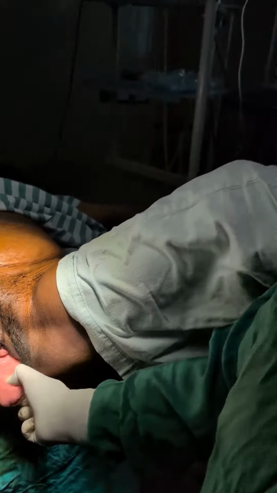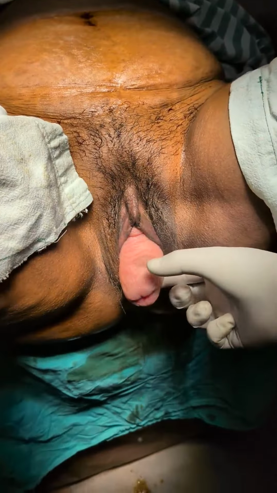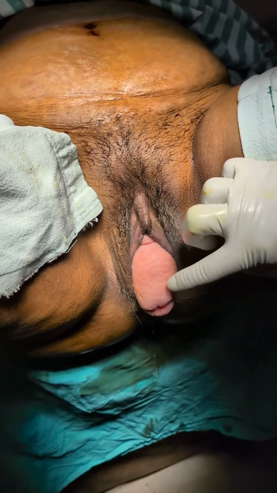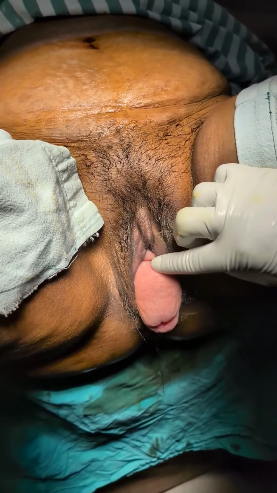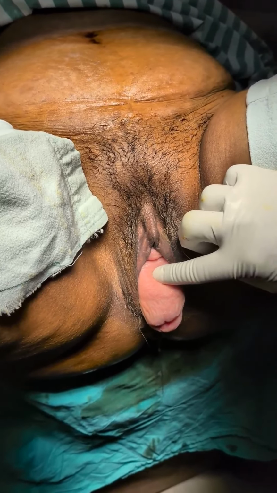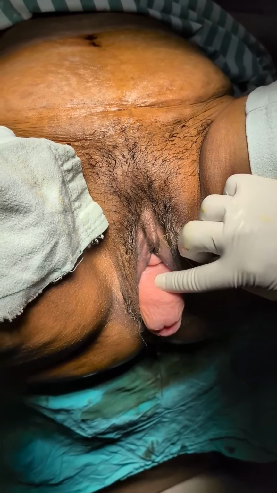That is A. After examining this, in the midline, whatever the first point comes in the midline, that is A. Most dependent part on the anterior wall is BA.